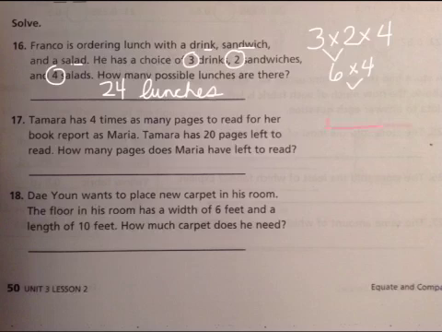Well, here we have comparison because you're comparing Tamara to Maria. And we want to see who has more. Tamara, I don't know how you pronounce her name, has 4 times as many pages. So because she has multiple pages left, she is the big bar, and Maria is the little bar.